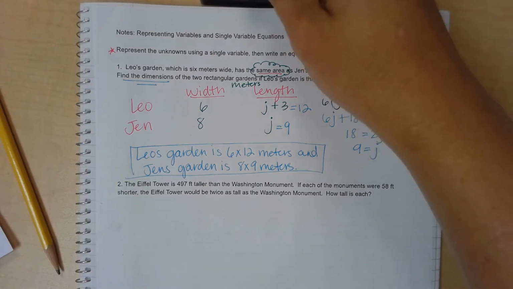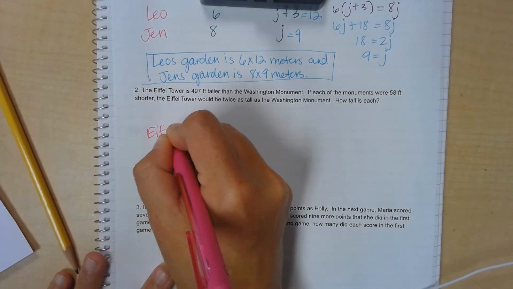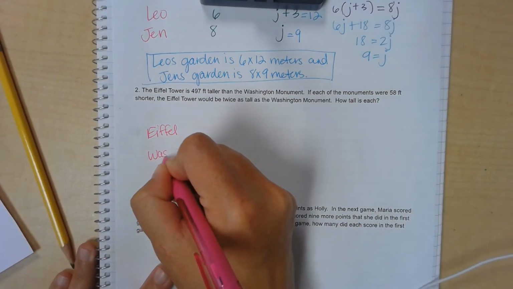All right, so let's take a look at this next one here, talking about the Eiffel Tower. So it says the Eiffel Tower is 497 feet taller than the Washington Monument. If each of the monuments were 58 feet shorter, the Eiffel Tower would be twice as tall as the Washington Monument. How tall is each? Okay, so a lot of information there, right? But we are talking about two things, right? We are talking about the Eiffel Tower and the Washington Monument.